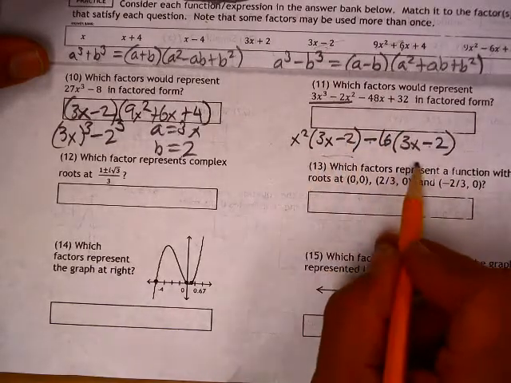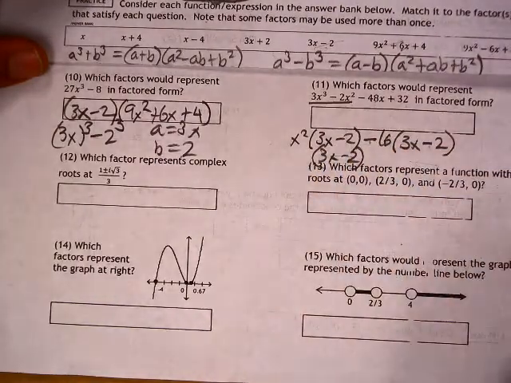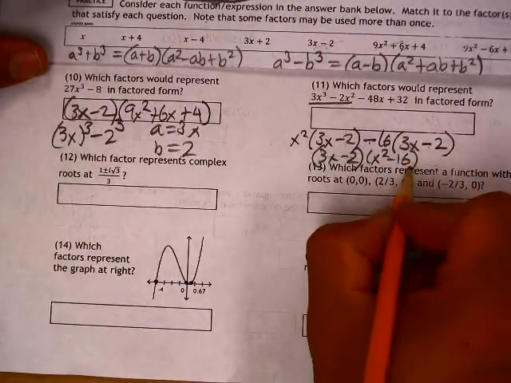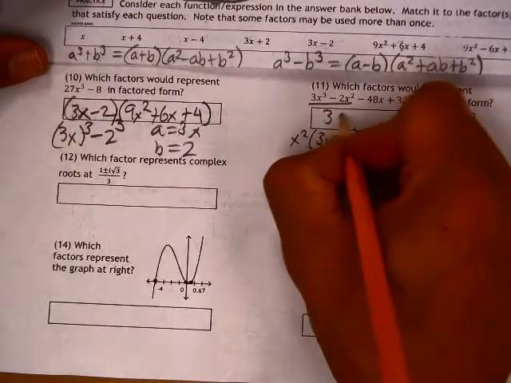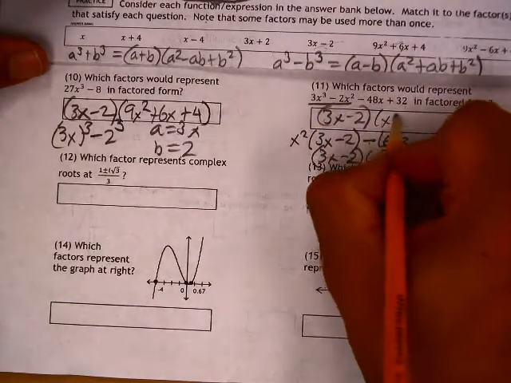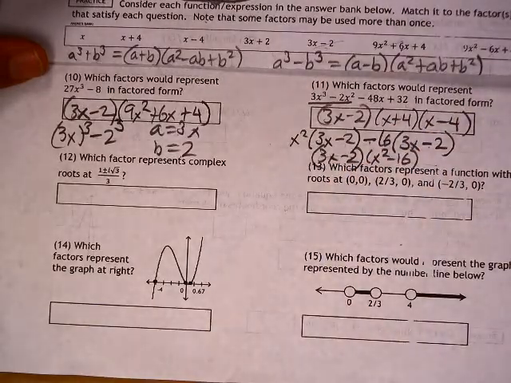So here we have the perfect match. So the 2 become 1. You're left with x squared minus 16. And then you can do a little more with that. So the answer is 3x minus 2, and then this gives us x plus 4, x minus 4. There's the fully factored form.